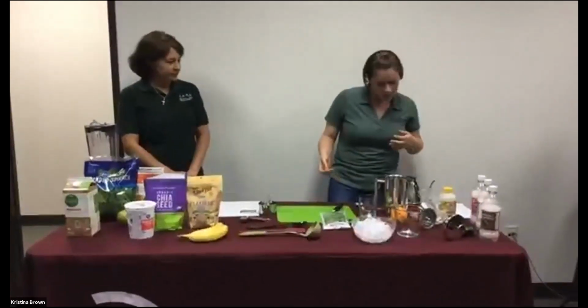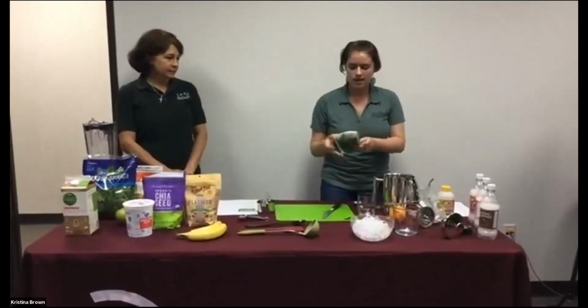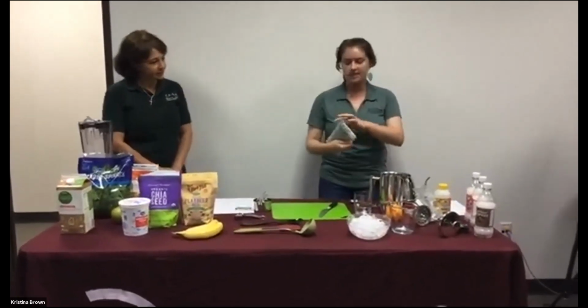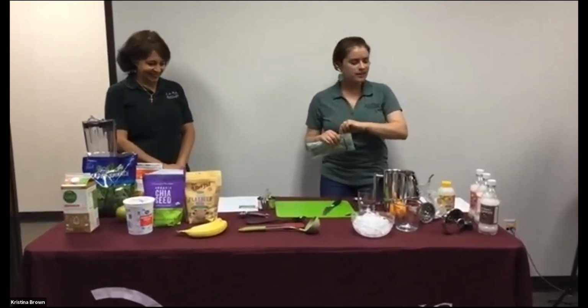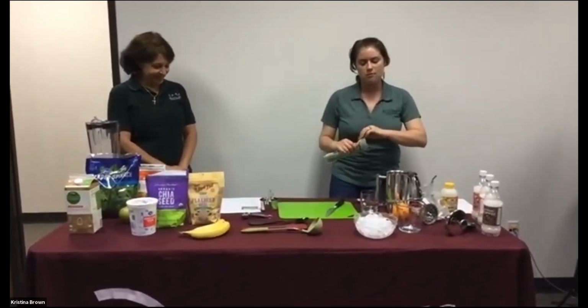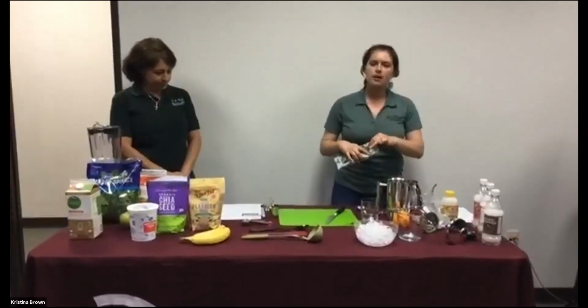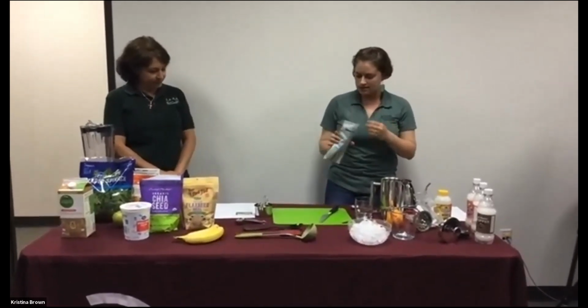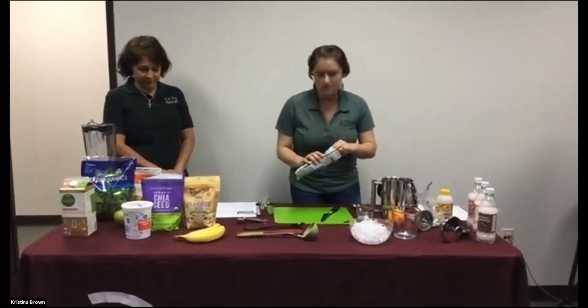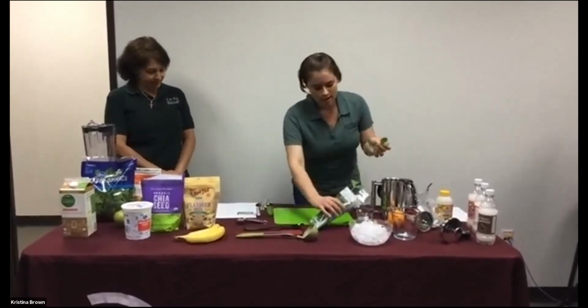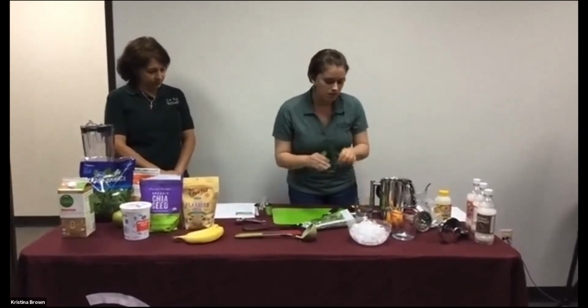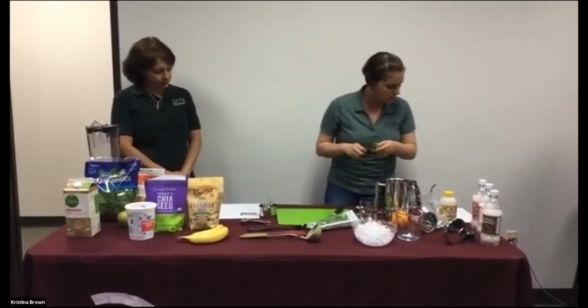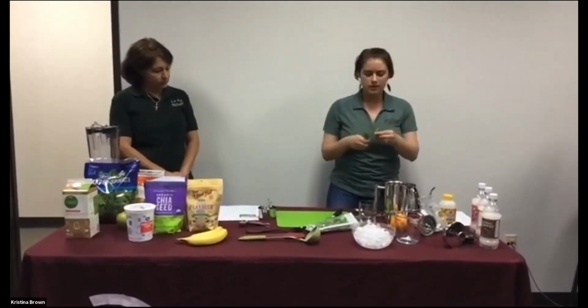So first what we're gonna do is take our mint, and I should tell you guys what exactly we're making, which is gonna be a lightly sweetened green tea with fresh mint and ginger, a little bit of orange. It's super refreshing. I made a test batch of this at home, and then I made it again because I liked it so much.